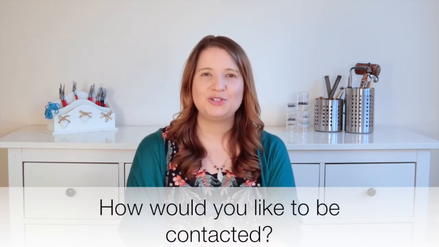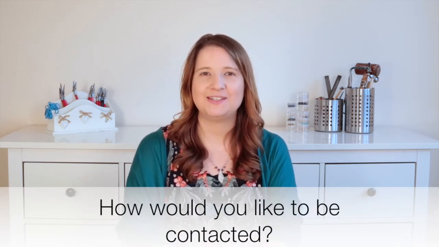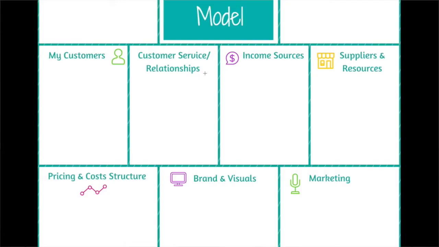We need to think about how you manage those relationships and what to do when they don't go quite as planned. You know, how can we manage difficult customers or perhaps customers that have been struggling with something and make sure that they have a good experience too. So again, it's only a small box. We can't write an essay about the customer service, but it would be good to put some key points of how you plan to be contacted and what you're going to do to make yourself available to customers as and when they need you.